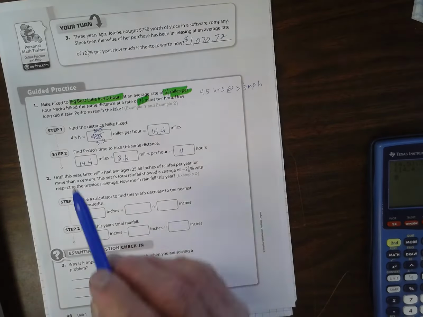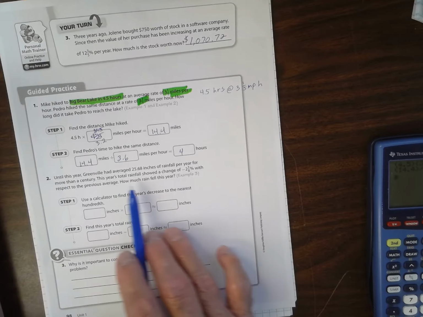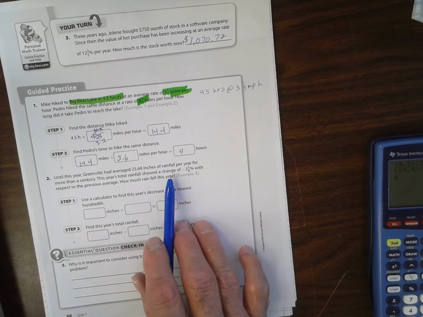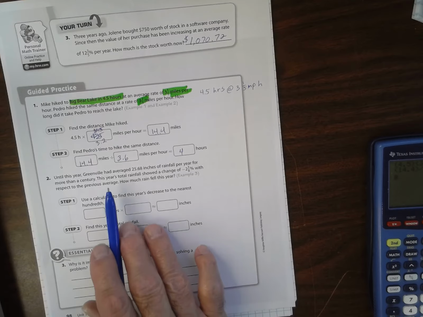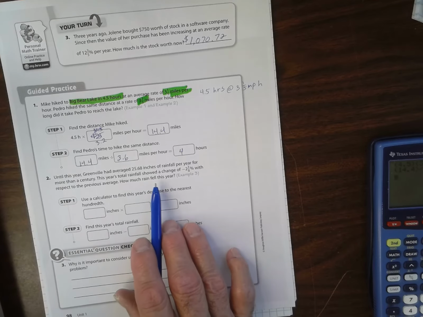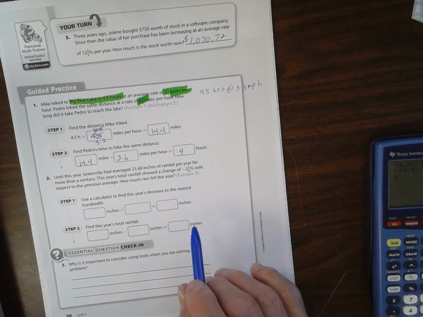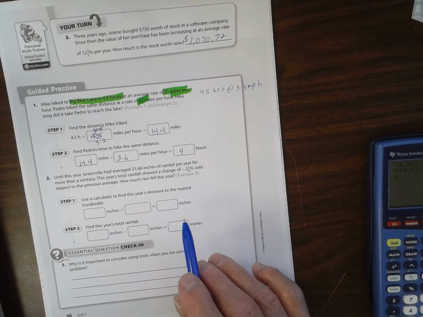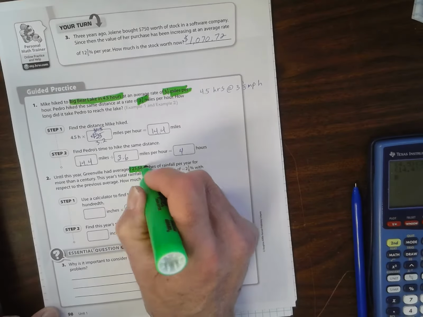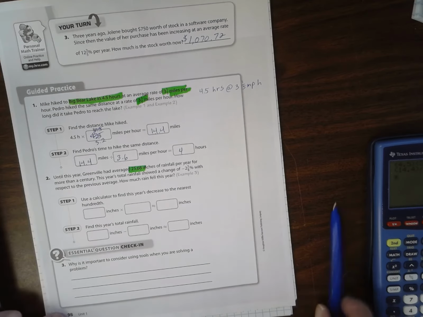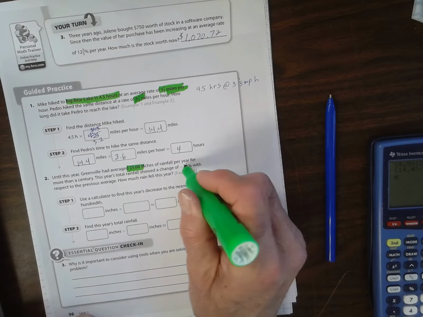Let's go on to number 2. Until this year, Greenville had averaged 25 68 inches of rainfall per year for more than a century. This year's total rainfall showed a change of negative 2 3/8% with respect to the previous average. How much rain fell this year? Okay, so we know that the average is 25.68.